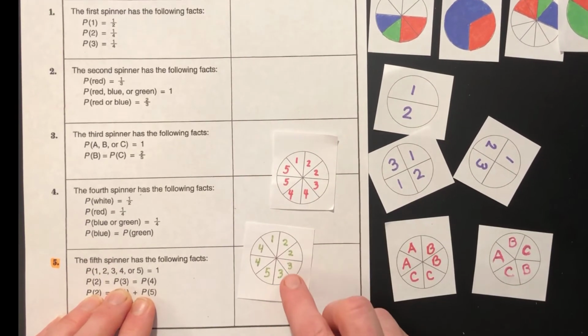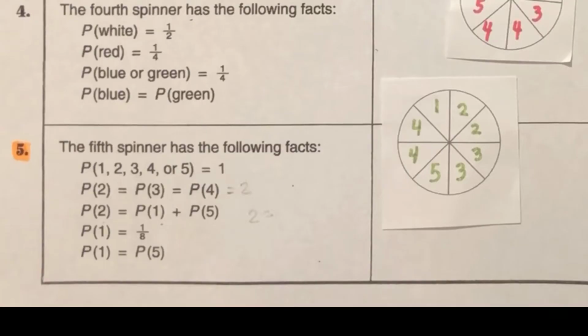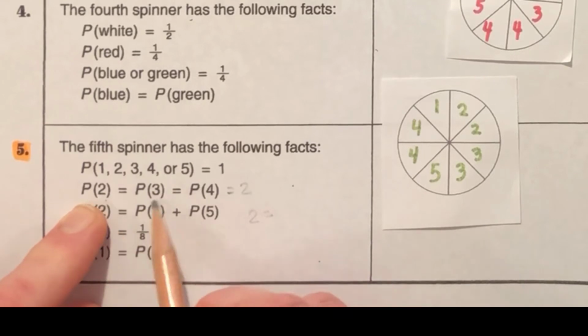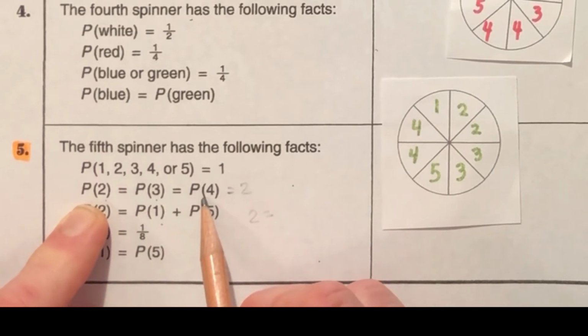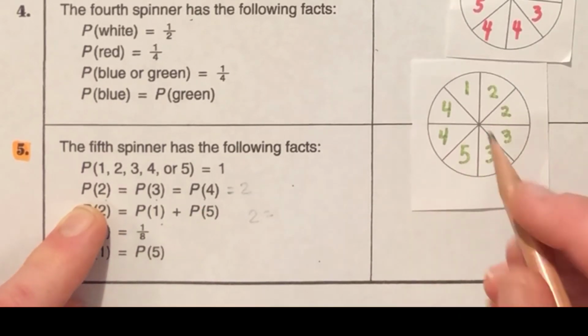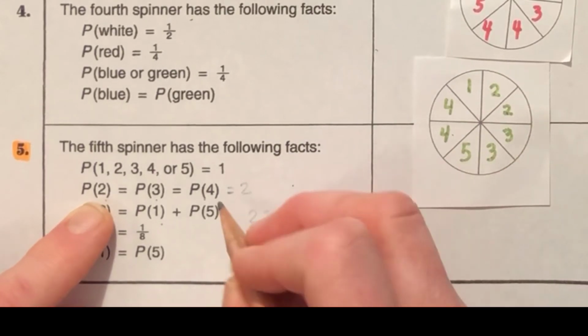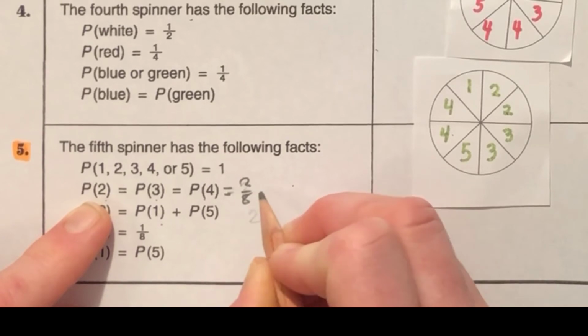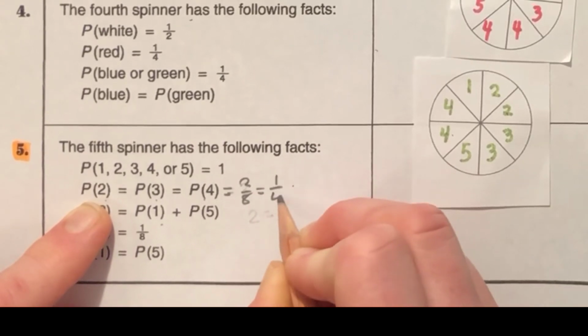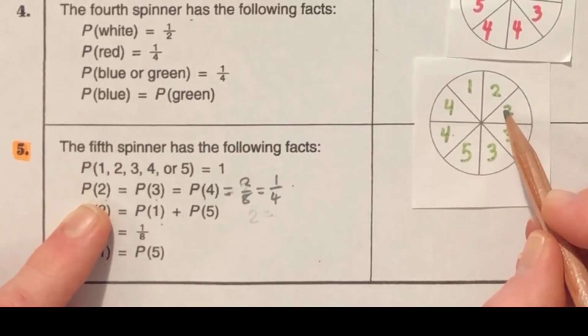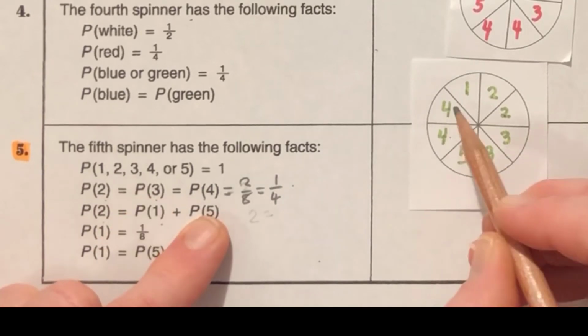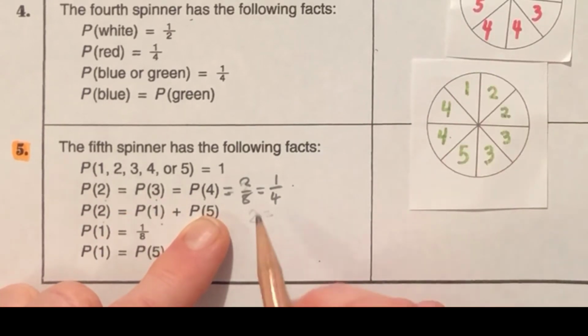It's 2 2s, 2 3s, 2 4s, so they're all the same. When I look at them, that's 2 out of 8, 2 out of 8, 2 out of 8. So the probability is 2 out of 8, or 1/4. So it's all the same for all of them.